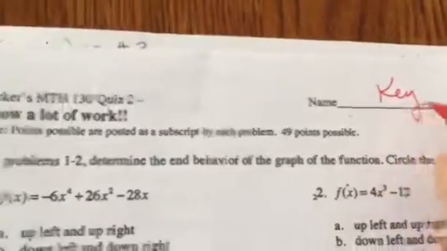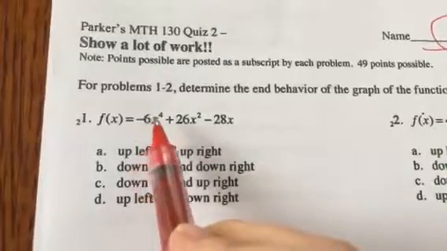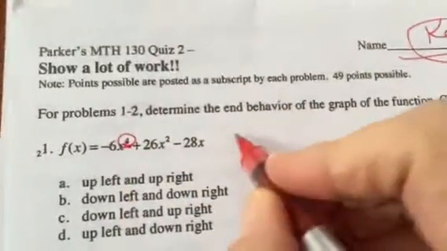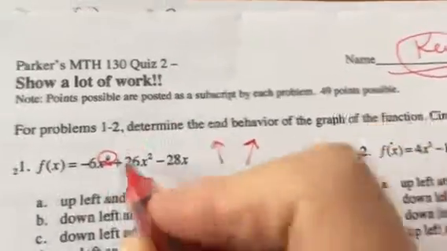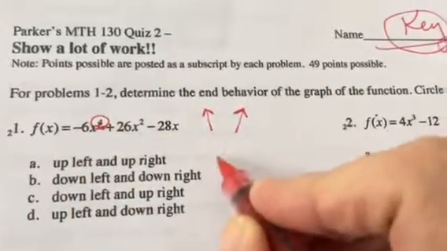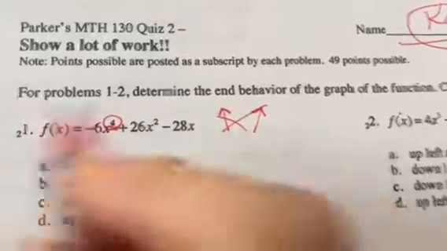Okay, let's do this key real quick. Right here, when you're talking about end behavior, because this is even, I know that they're going to both go up typically. But because it's negative, it will do the opposite of that. So they're going to both go down, okay? So it's going to go down on the left, there it is, and down on the right. So this should have been this.